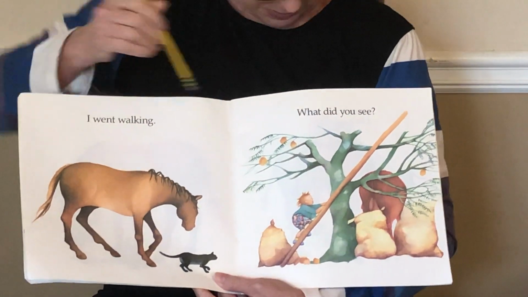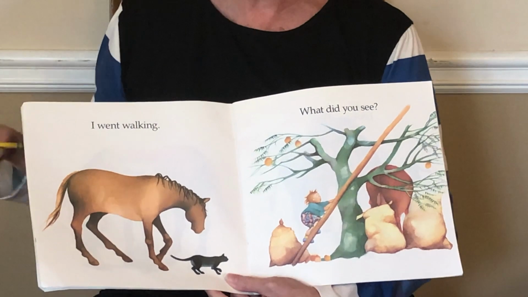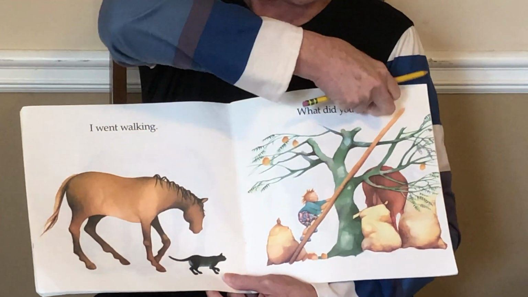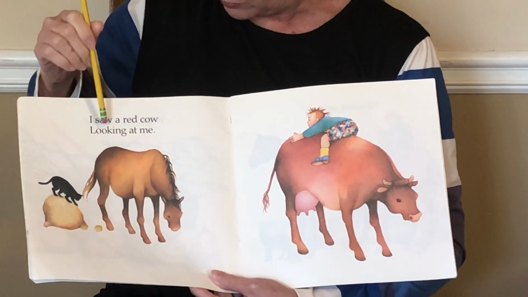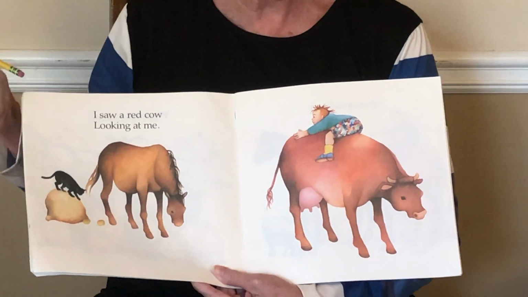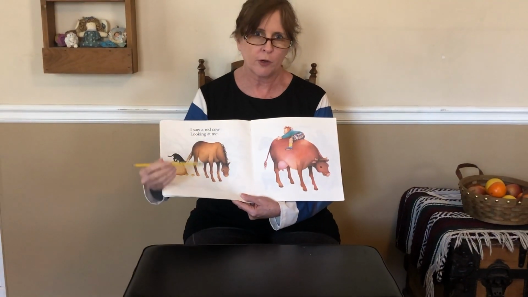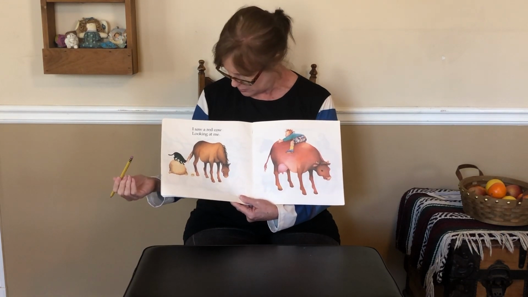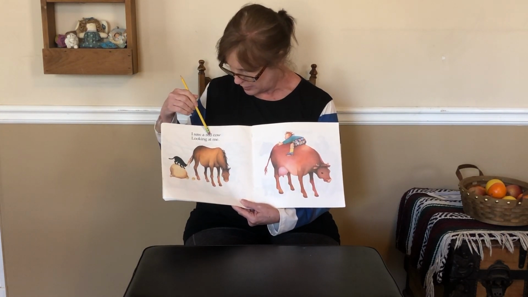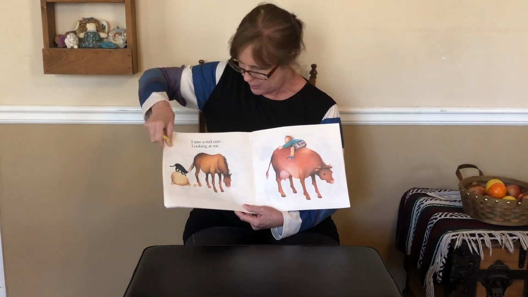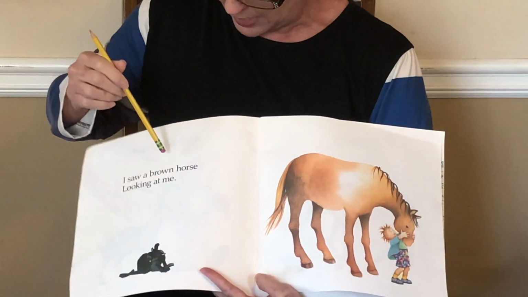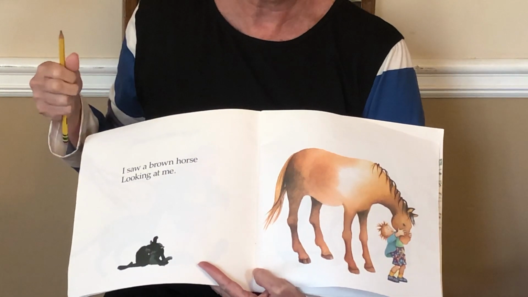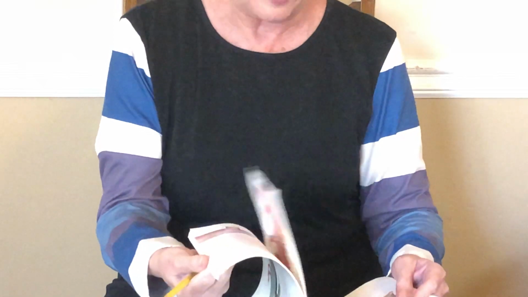I went walking. What did you see? Those words were repeated again and again. I saw a red cow looking at me. So a lot of those words are repeated over and over again. It's a pattern. Something new that I noticed was it gives a color word and the animal, red cow. Back on this page, it was a brown horse. So it's a color with also an animal. Let me read a couple more pages and let's see if we see the pattern.